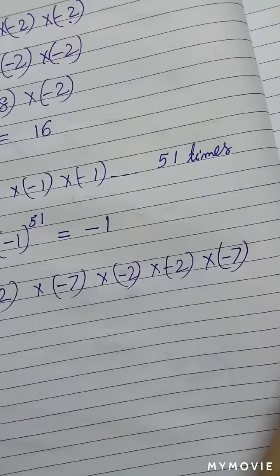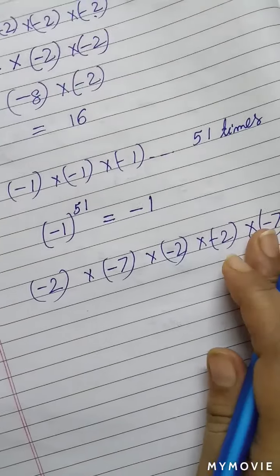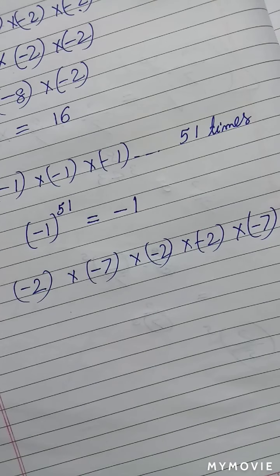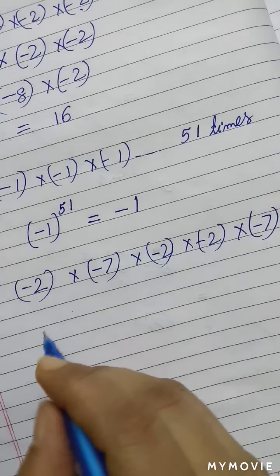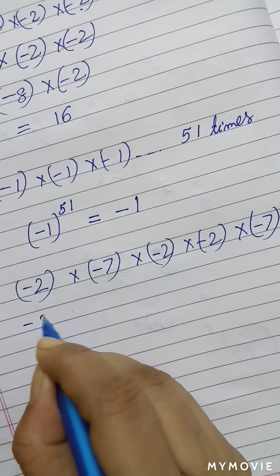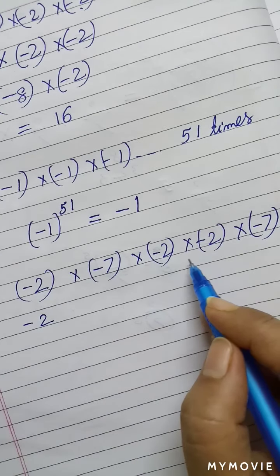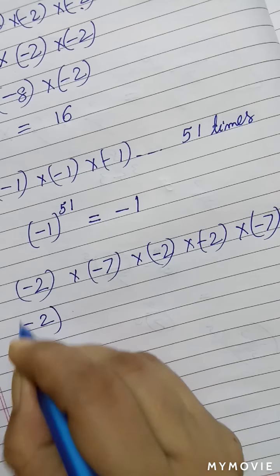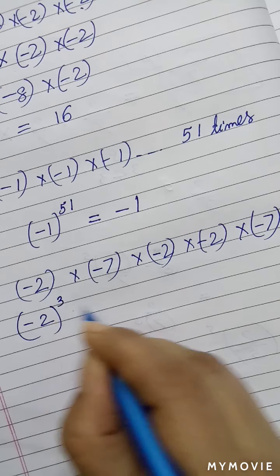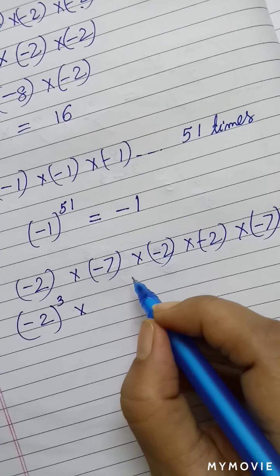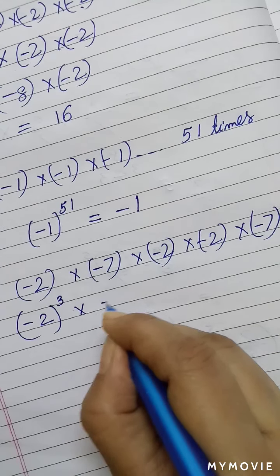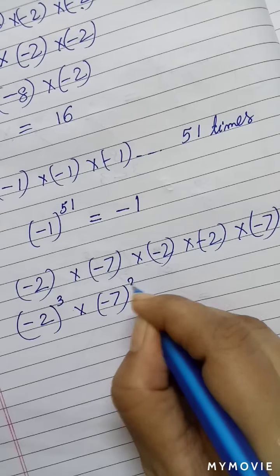What are we to do in this case? Just separate the numbers which are the same and group them together. Like we have minus 2 3 times, so we can write it as minus 2 to the power 3, and we have minus 7 2 times. So we can write it like this.